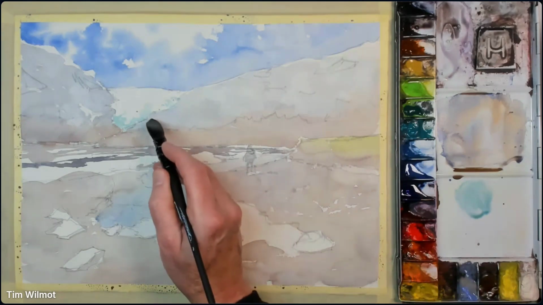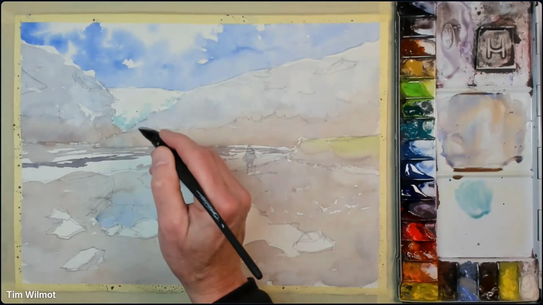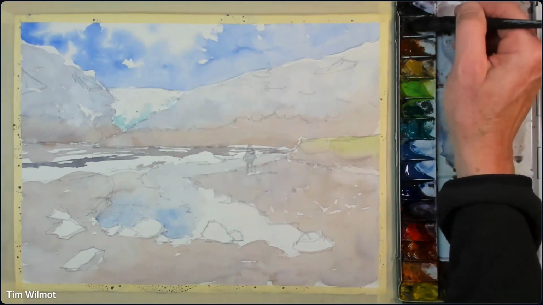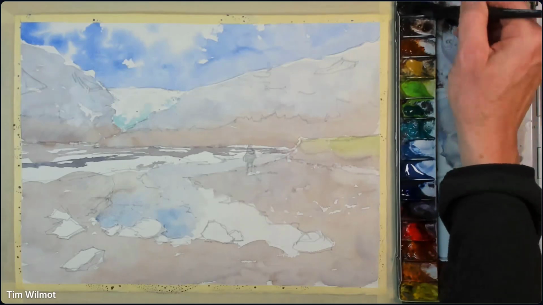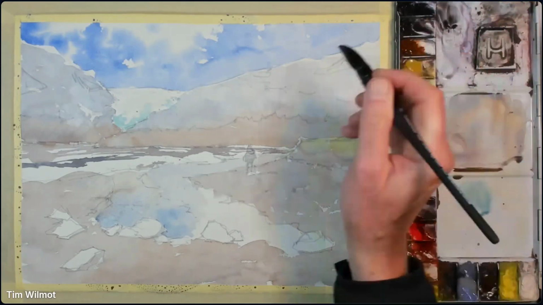There's quite blue in there. Right. Burnt umber, neutral tint, burnt umber, neutral tint.